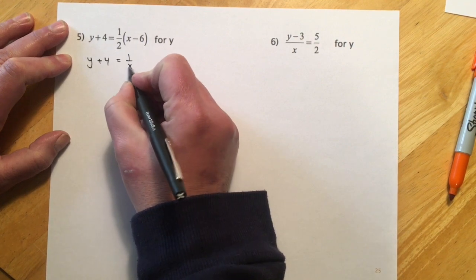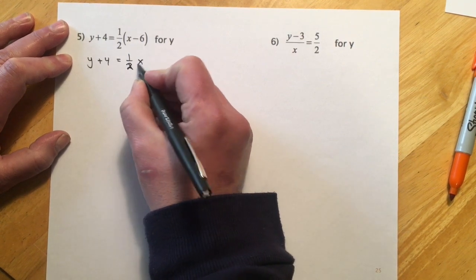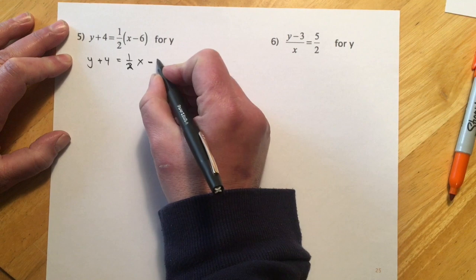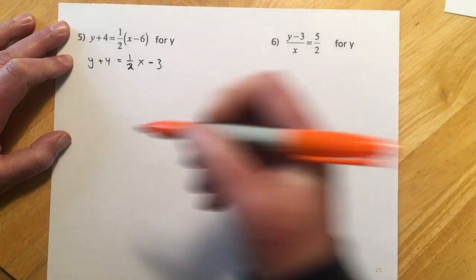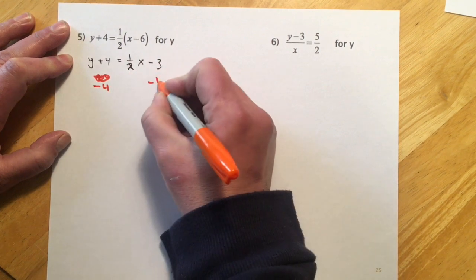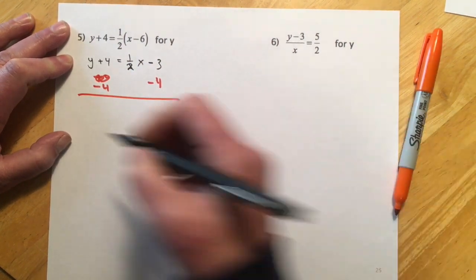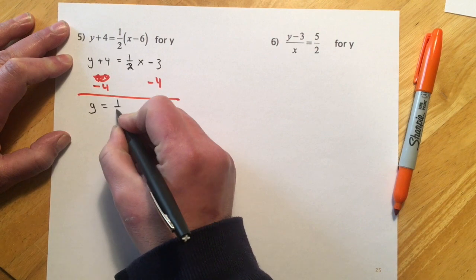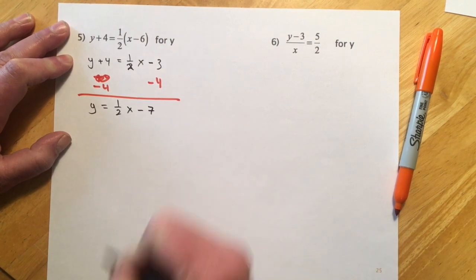So I'll give you 1/2 x, and then half of 6 would leave minus 3. And then this is totally good. I can just go minus 4, and y equals 1/2 x minus 7.